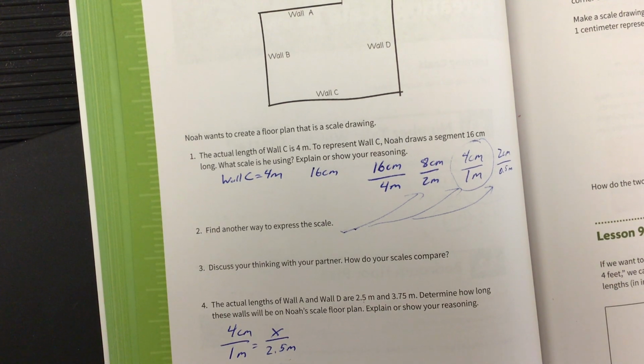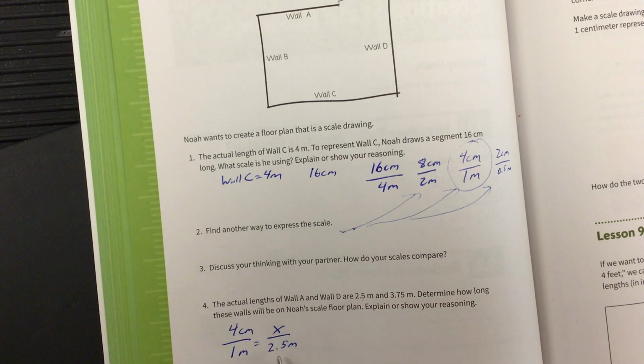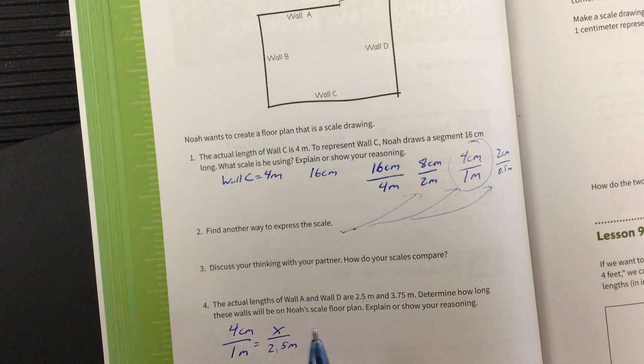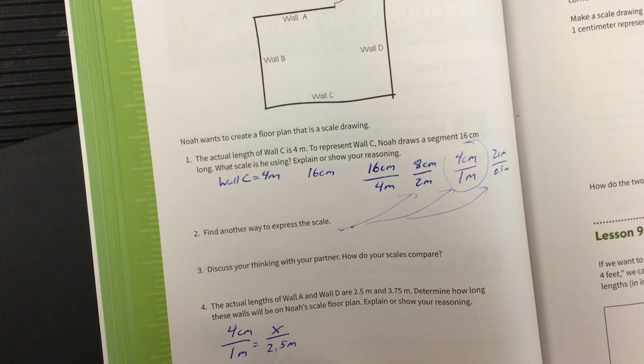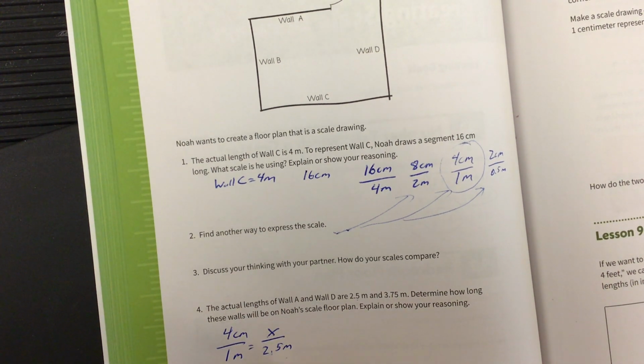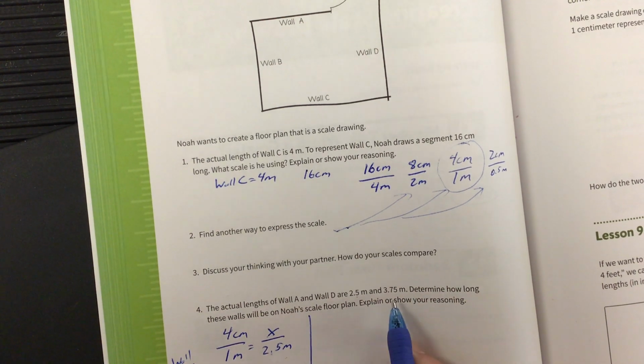Brody, 10 centimeters. How'd you get that? We multiply 2.5 times 4. 4 times 2.5 is 10. Okay, that is wall A. It also told us wall D.